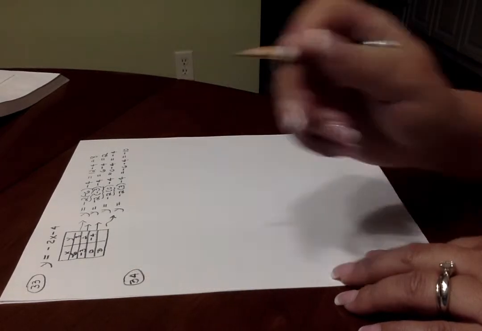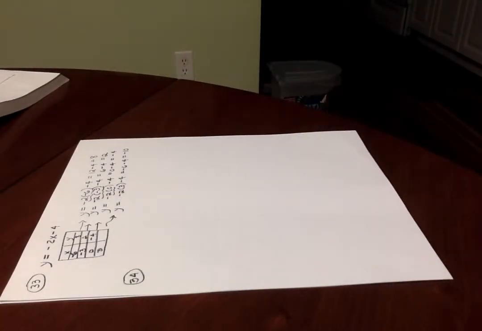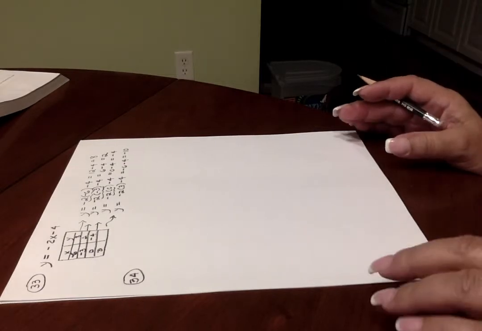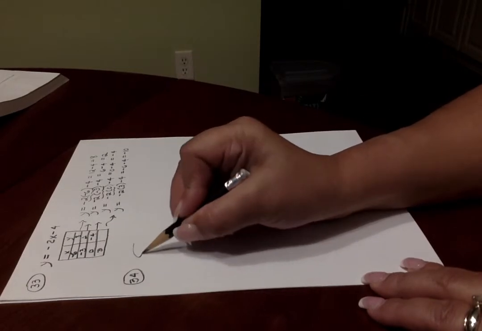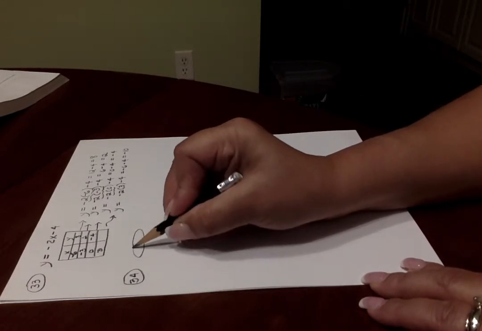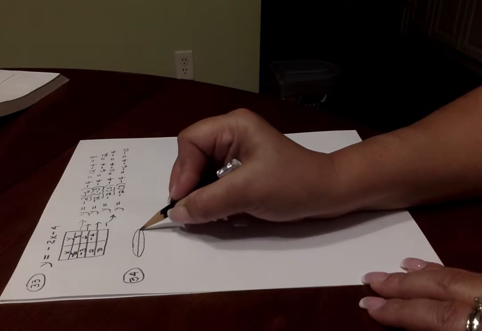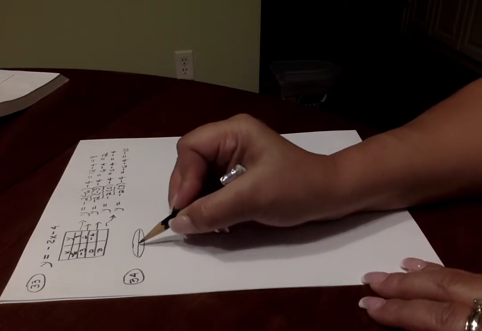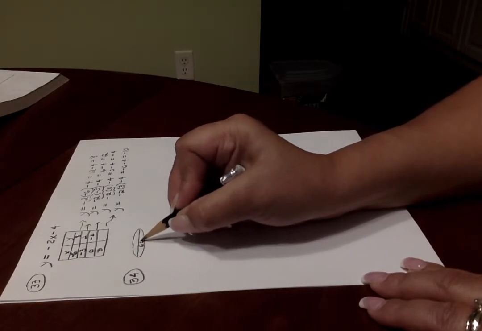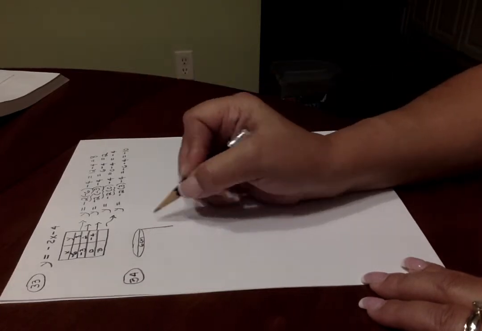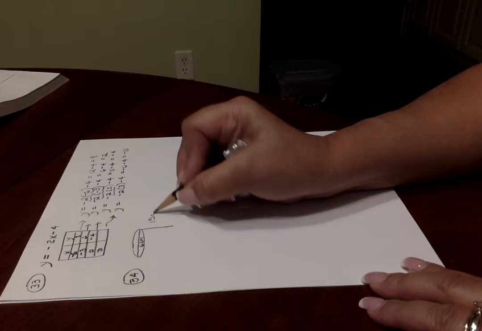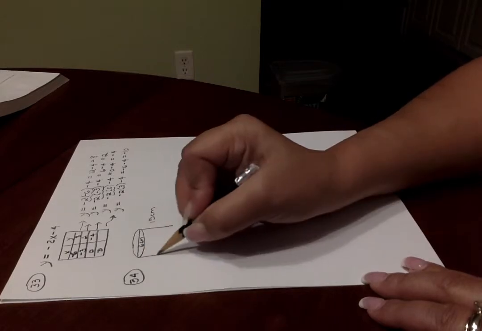Okay, moving on to number 34. We flip pages here. Find ourselves with a cylinder. The cylinder comes in with a diameter going across the circle of 6 centimeters and a height of 15 centimeters.